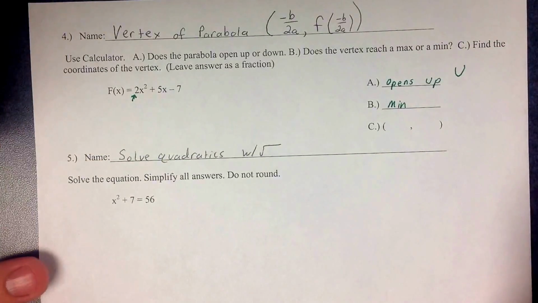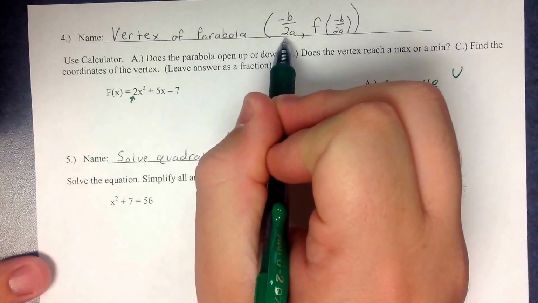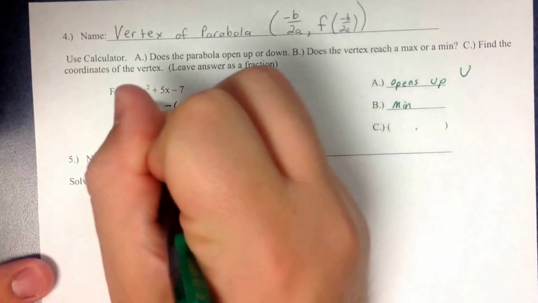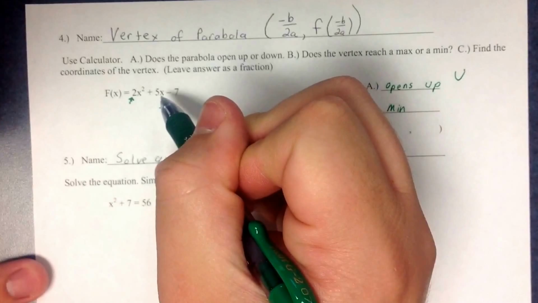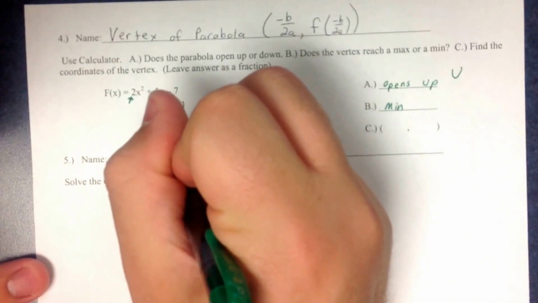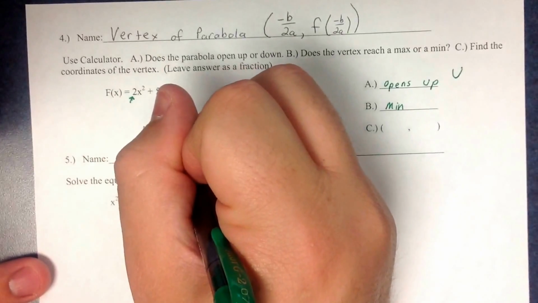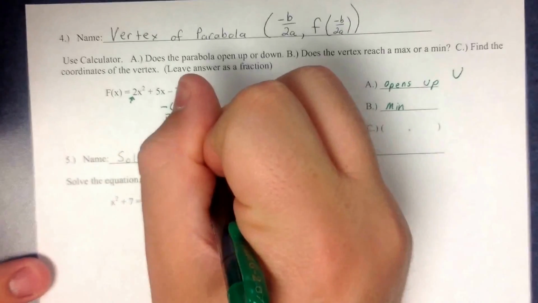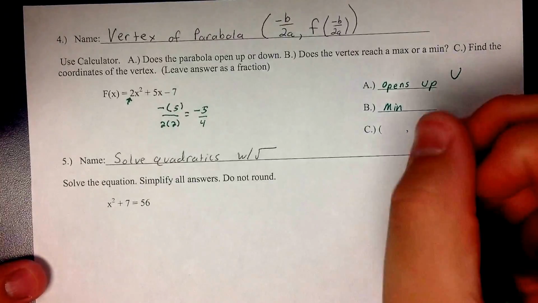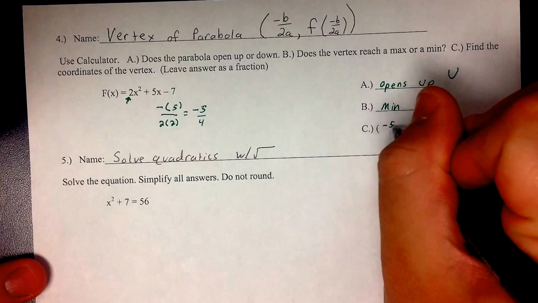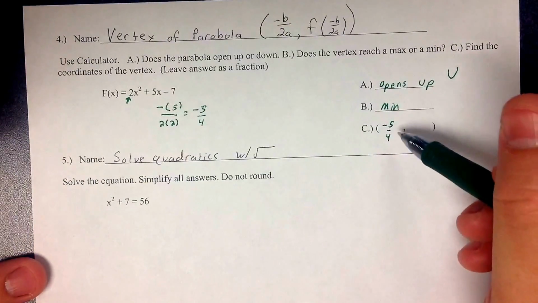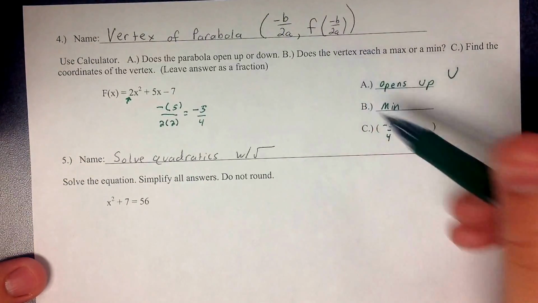Now to find the vertex, I need to find negative b over 2a. So I have negative b, which is the number in front of x. So b is 5. Over 2 times a, and a is 2, which would give me negative 5 over 4. So that's the x coordinate of your vertex. To find the y coordinate, I just have to plug that in. That's what this means. I need to plug that in for x.